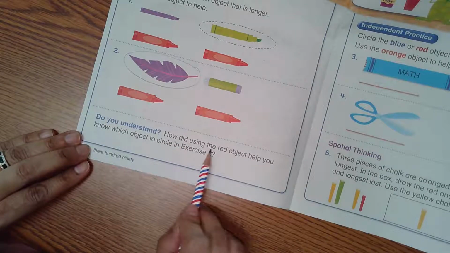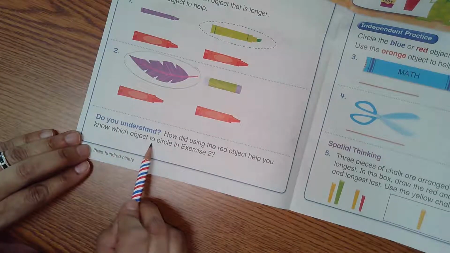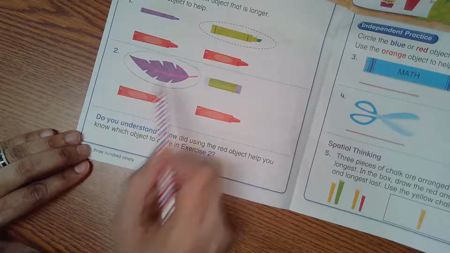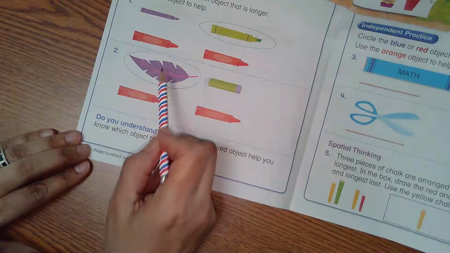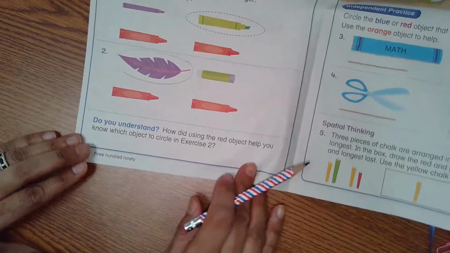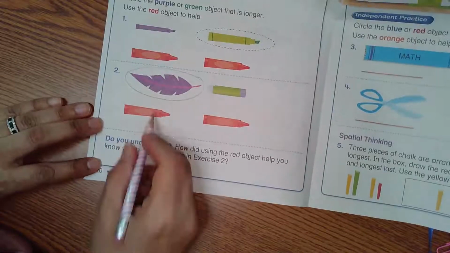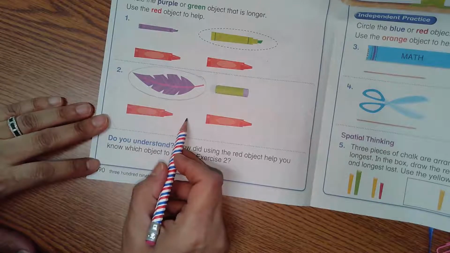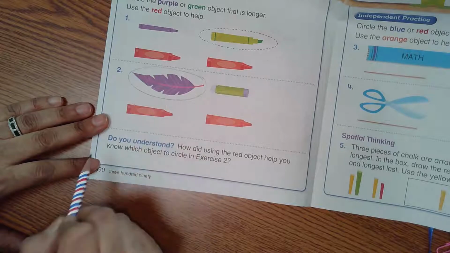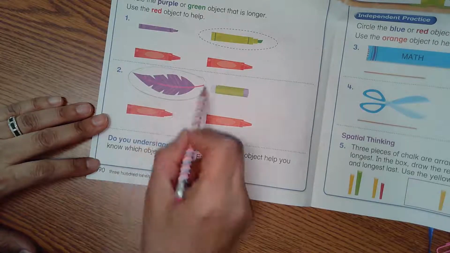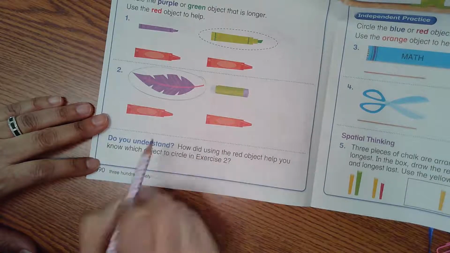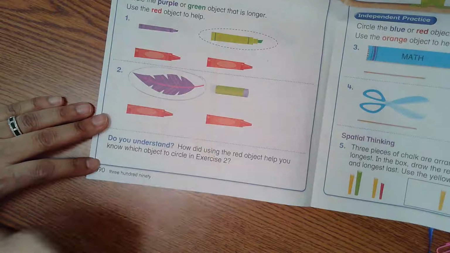How did using the red object help you know which object to circle in exercise 2? Because I compare, right? We compare the crayon and the glue sticks with the red objects that we have. So let's write down here. And I see that the crayon was longer than the glue sticks, but the feather was longer. So when I compare this, I can see that the feather is longer. And if I look here, I see that the glue stick is shorter. So that means this is longer, and I'm gonna circle it.